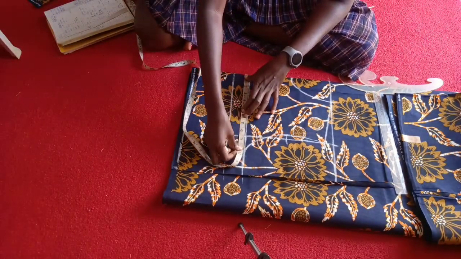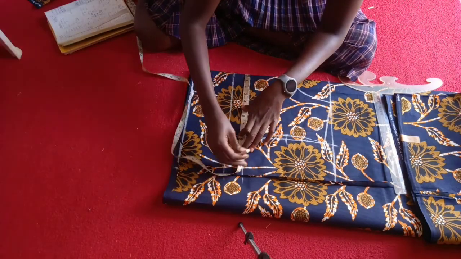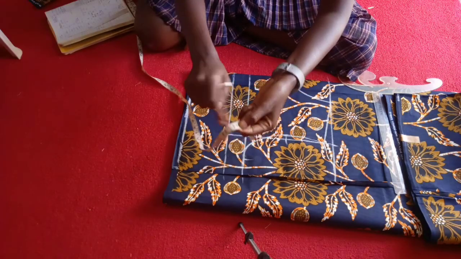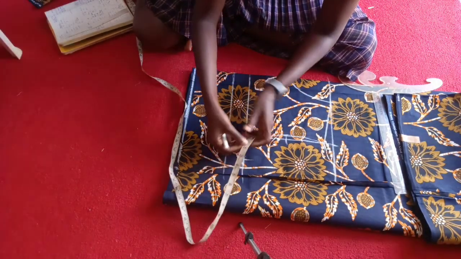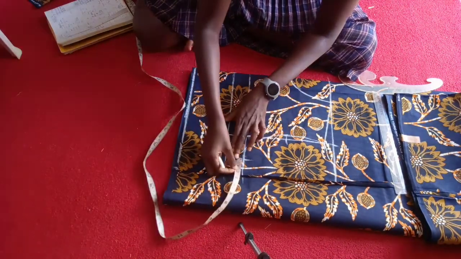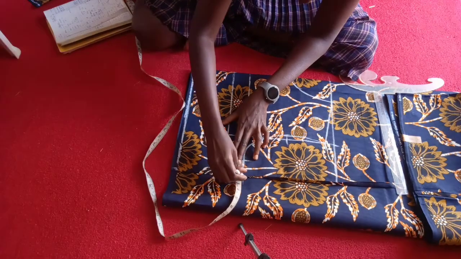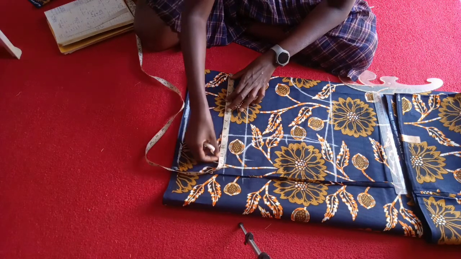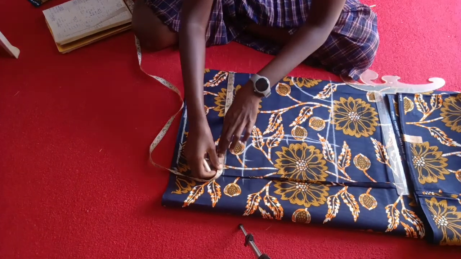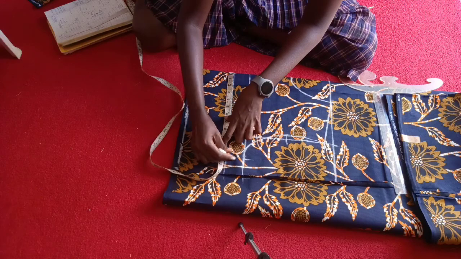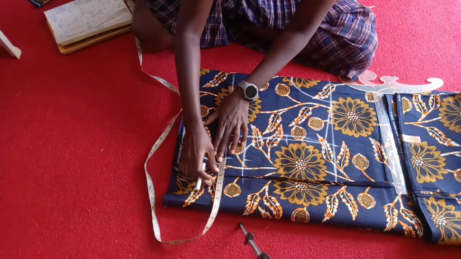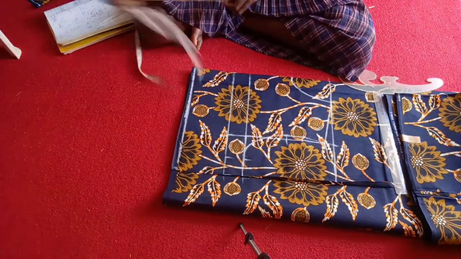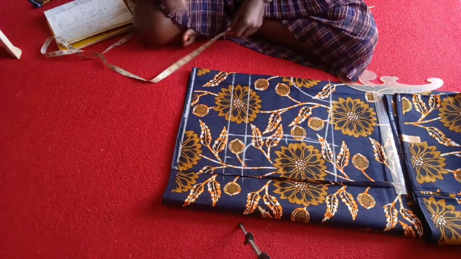So now I'm marking my bust measurement on the chest line. I'm going to mark that both on the chest line and on the bust line. And remember I told you, if the person is 44 bust circumference, mark 11 inches and then add 2 inches: 1 inch for seam allowance and 1 inch for ease. So mark the same measurement on the bust line.